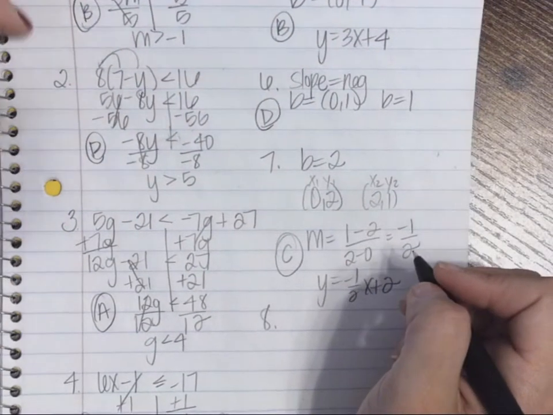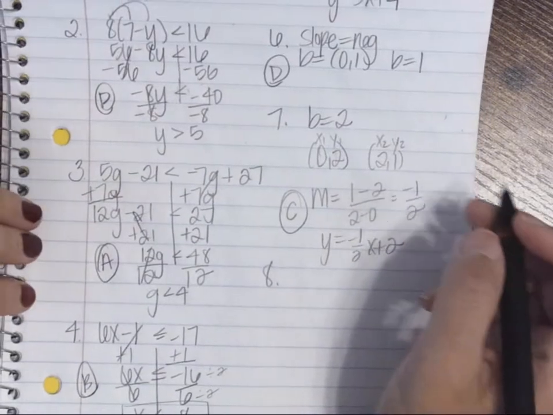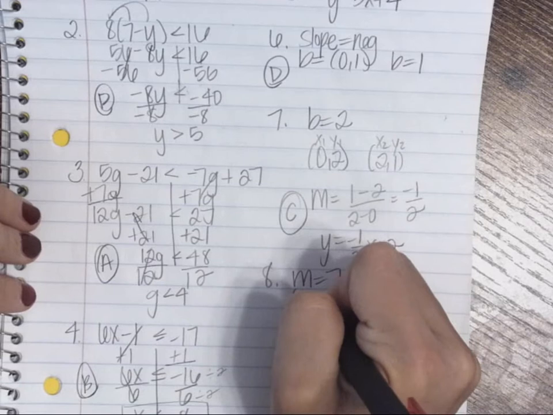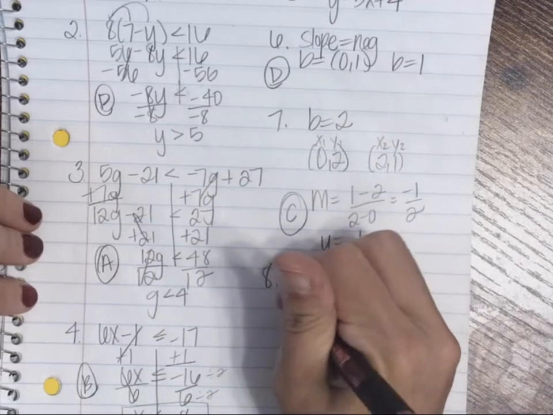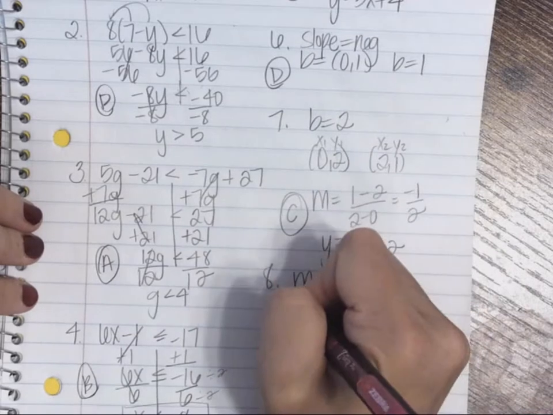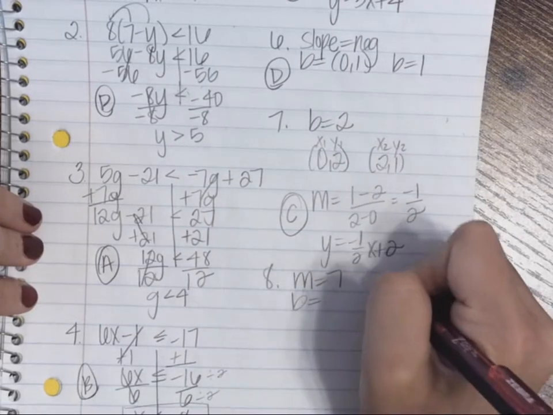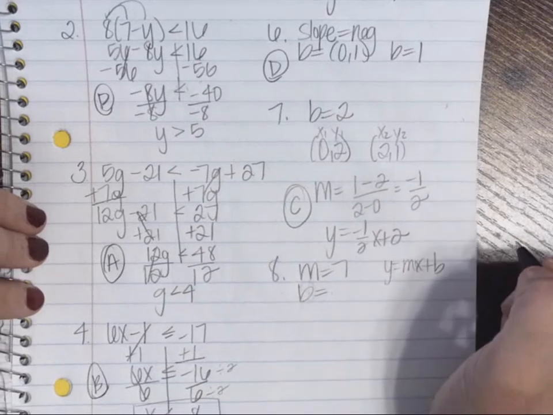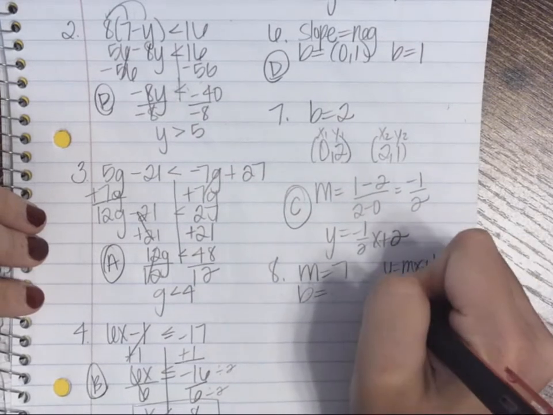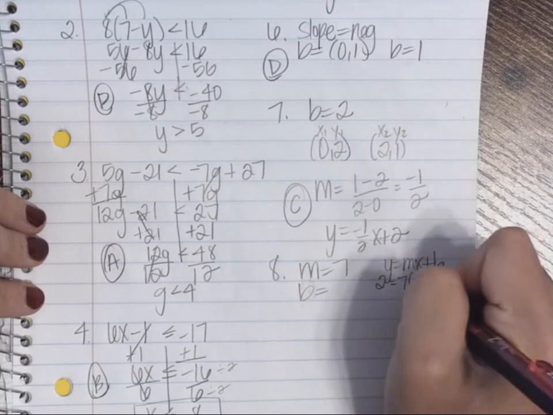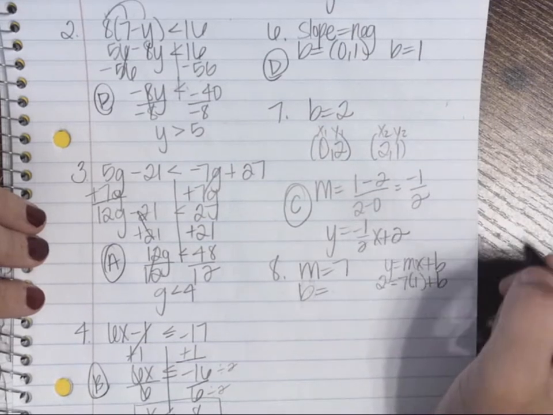Number 8, what is the equation of a line that goes through the point 1, 2 and has a slope of 7? So m is equal to 7, and we have an ordered pair of 1, 2. So that means that we need to find b. And in order to find b, we're going to use our equation y equals mx plus b and plug in everything we know. So we know that y is 2, our slope is 7, and x is 1, so we need to know what is b.